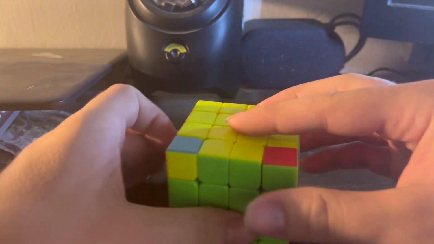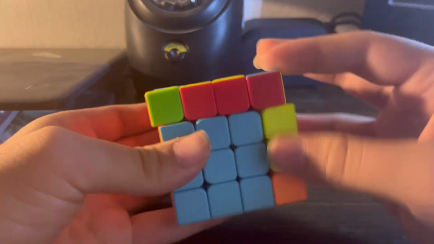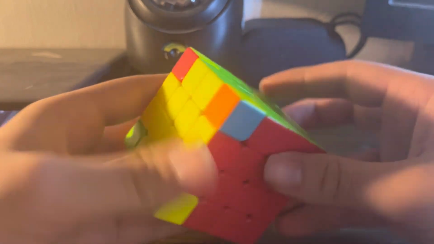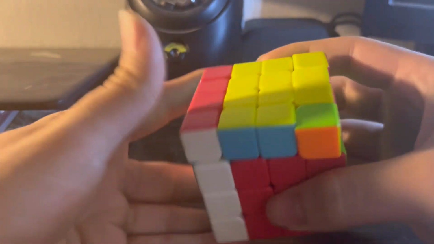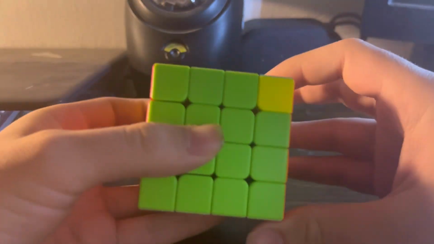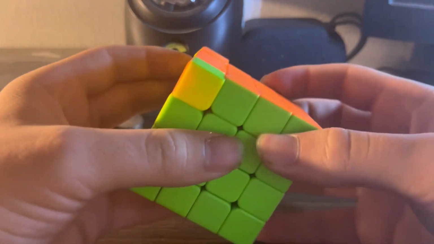Okay, so we have a cross, we have one edge and one edge in the right spot, that's good. Okay, so we have no corners in the right spot. Okay, we got one corner in the right spot and no more corners in the right spot. So we got that one in the right spot, that one in the right spot.